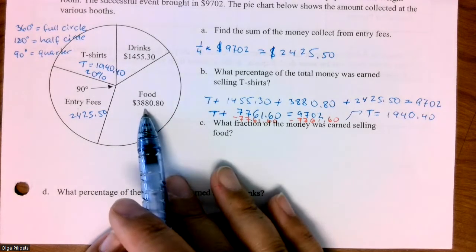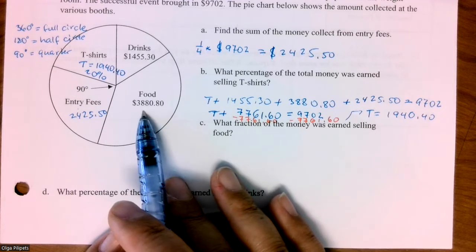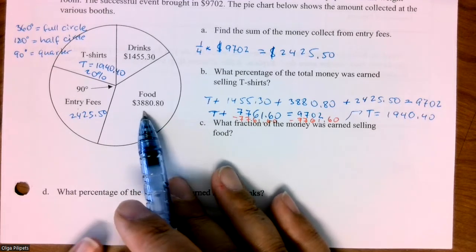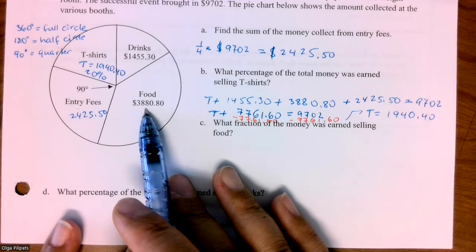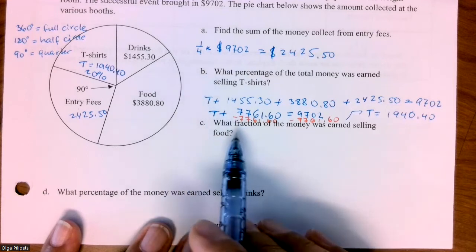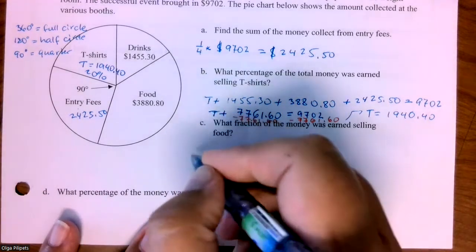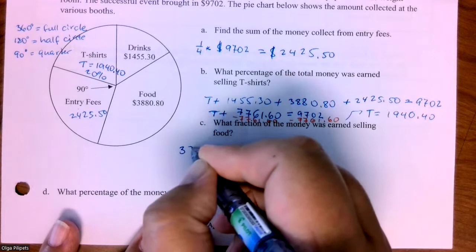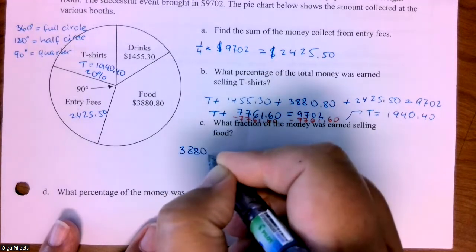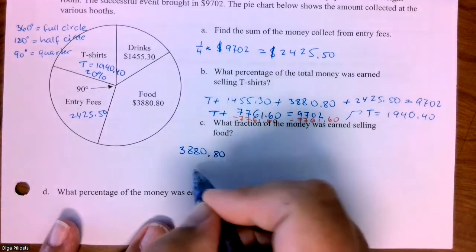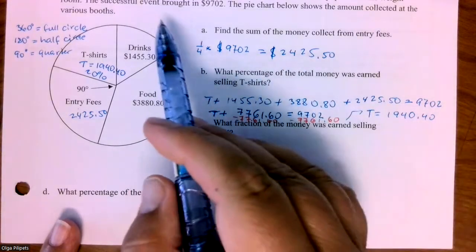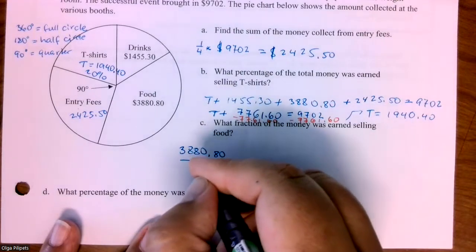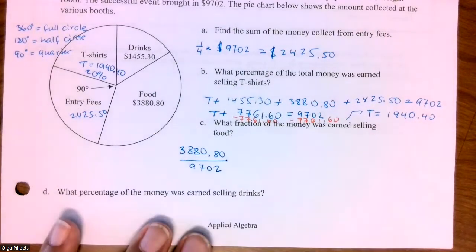For food, though, we haven't converted that amount into percentages, so it would probably be easier to take the amount. So I have 3880.80. I'm gonna divide by the total, which is 9702.